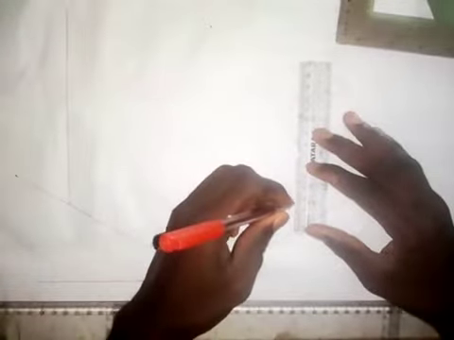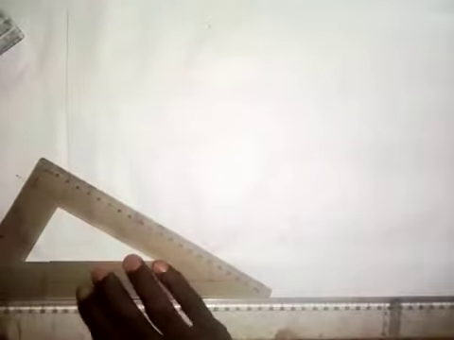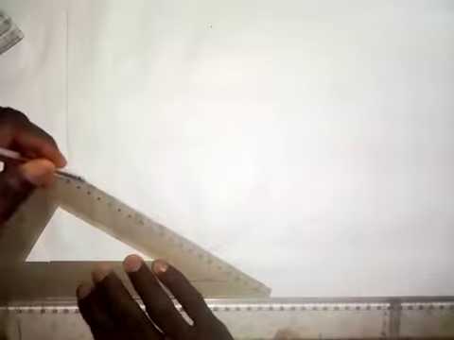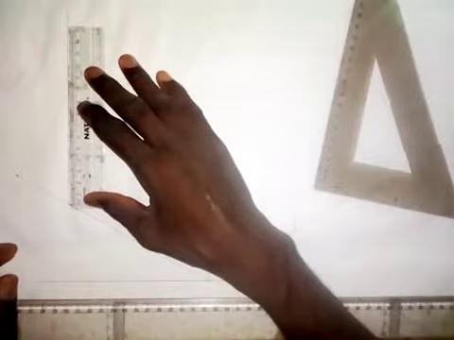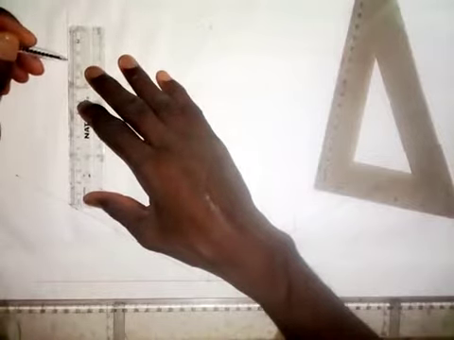Now, with what I've done here, the first thing I'm going to do is take a measurement of 25 millimeters. So this is 25 millimeters here. With this 25 millimeters that I've taken, I'm going to transfer it to this side. I will also take it backward a bit, so it goes like this. Then I will take a measurement of 125 millimeters. So this is 125 millimeters here.